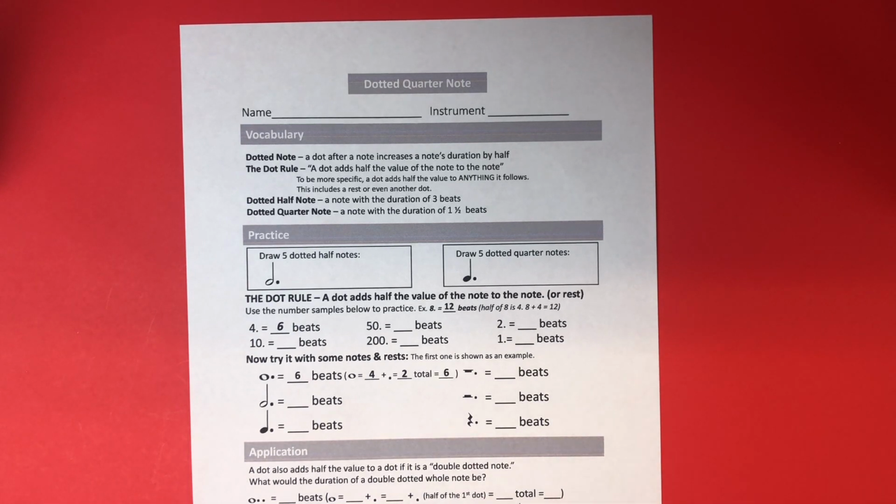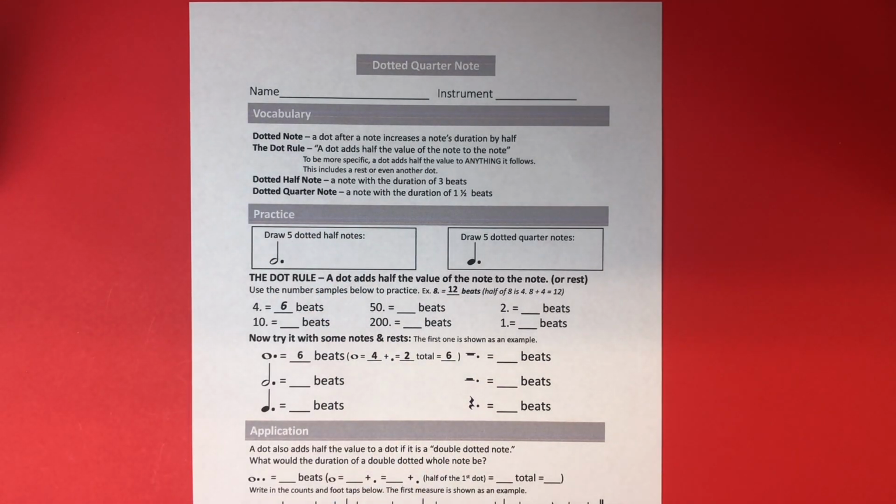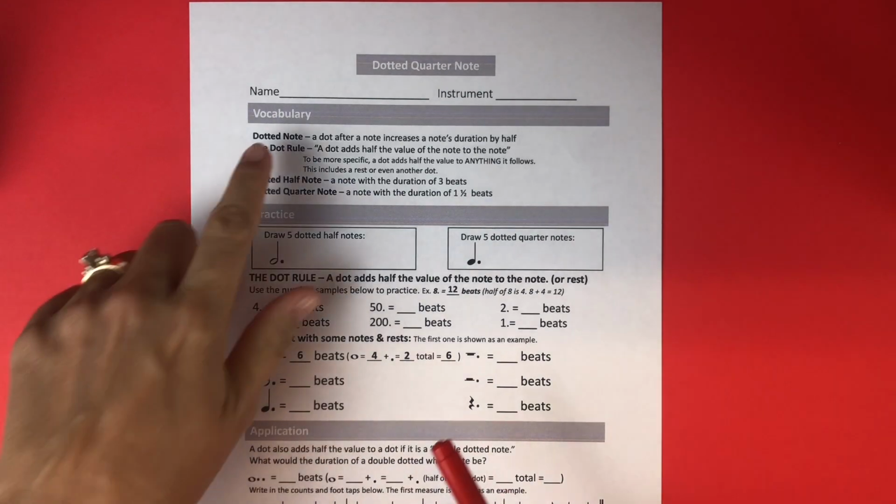This lesson we're going to talk about dotted quarter notes. All right, at the beginning you'll see we have a few different definitions, and some of them are very similar, kind of two different ways to say the same thing. So let's go over those real quickly.